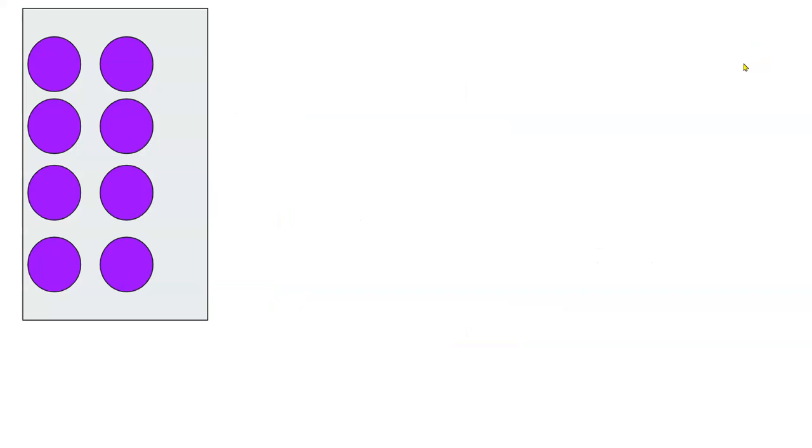Okay, so over here we have an array diagram. So let's go ahead and count and see how many total circles we have by skip counting. So I see that I have 2 circles in each row, so let's skip count by 2. 2, 4, 6, 8. Okay, so I have 4 rows of 2, which is going to equal 8, right?